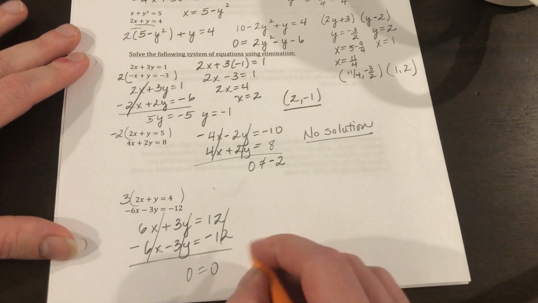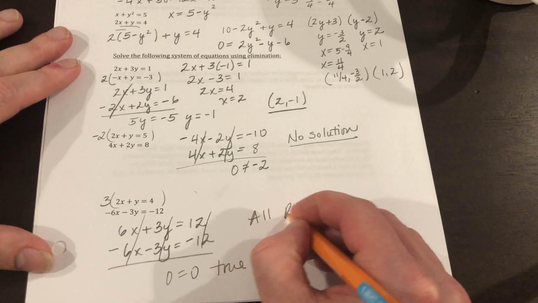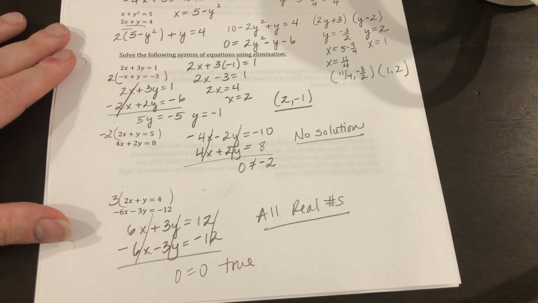So this is a true statement. So it's all real numbers. What happens is those two lines are actually on top of each other, so they intersect at every single point. Okay, now onto the back.